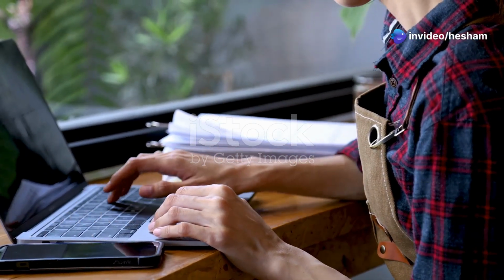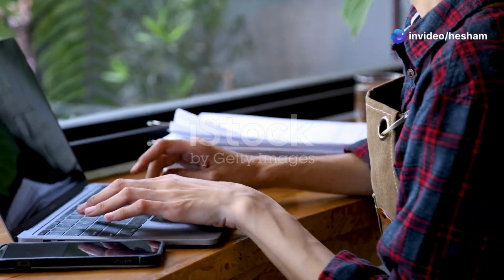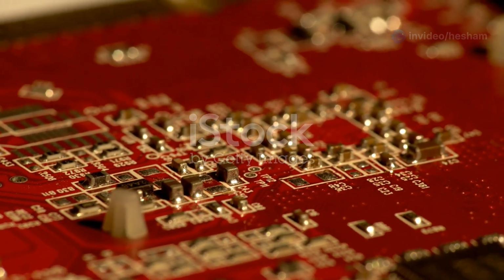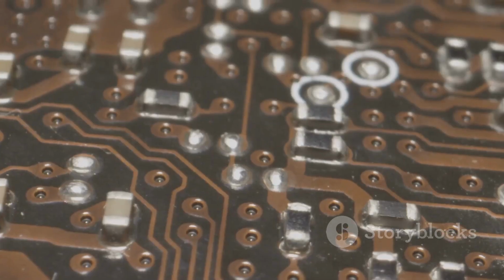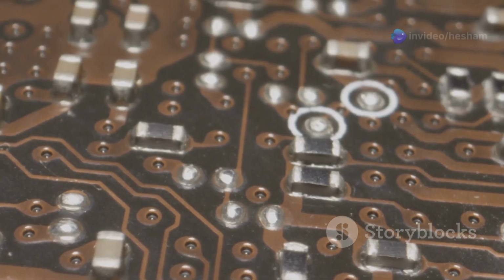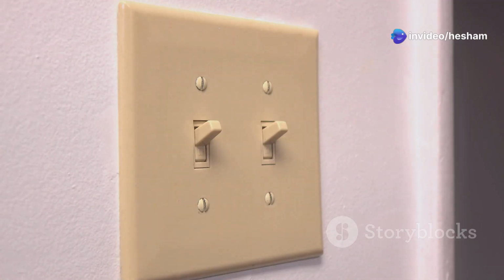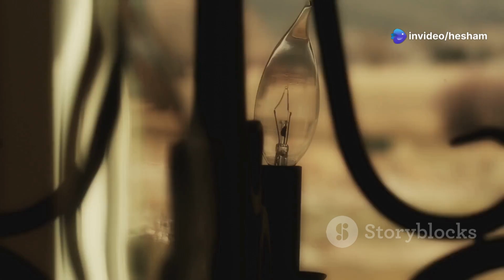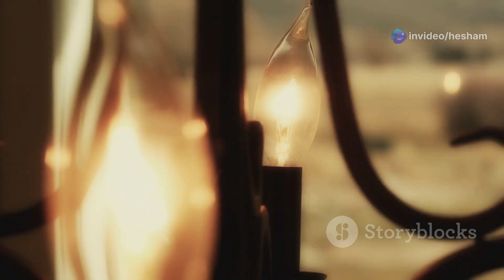Have you ever wondered how computers and smartphones make decisions? It all comes down to combinational logic circuits. These circuits are the building blocks of digital electronics. They process information based on a combination of inputs. Think of it like a light switch. The input is you flipping the switch. The output is the light turning on or off.